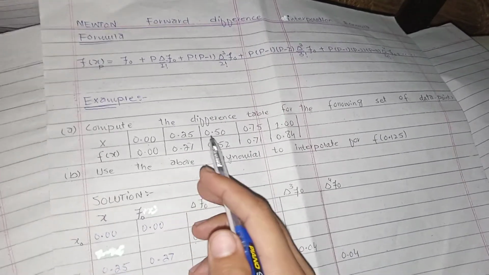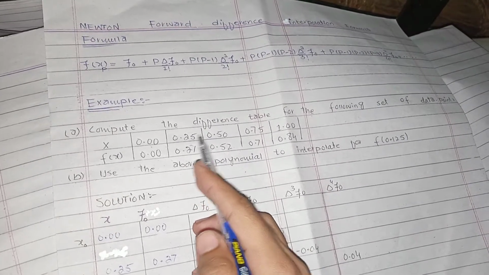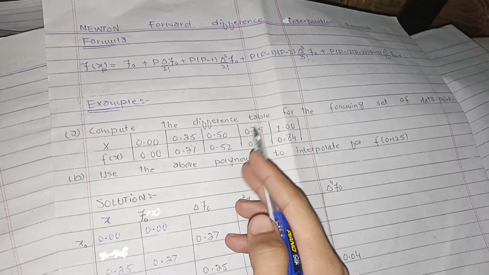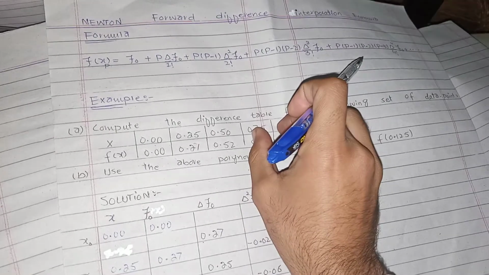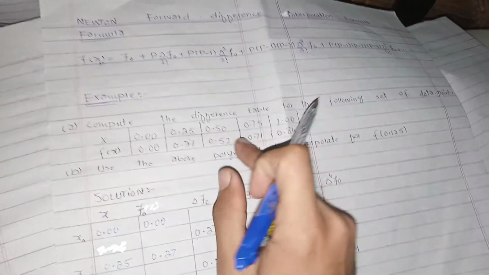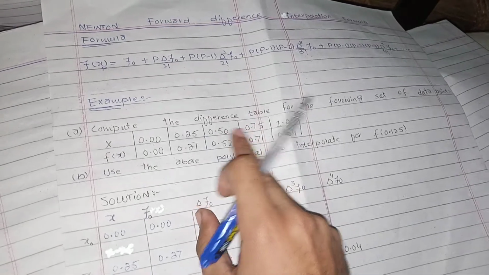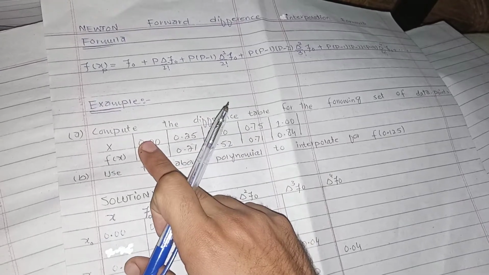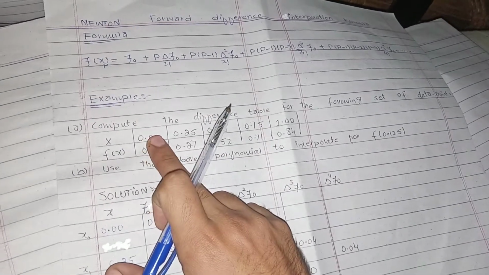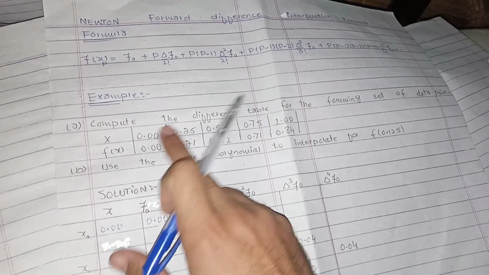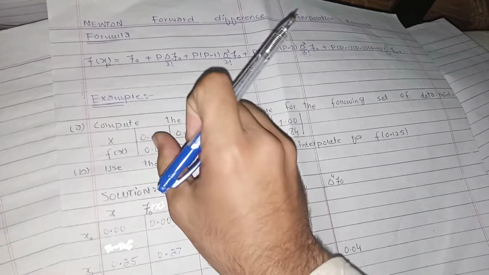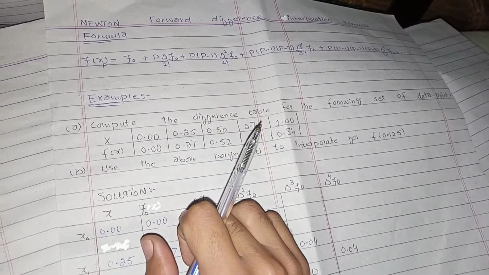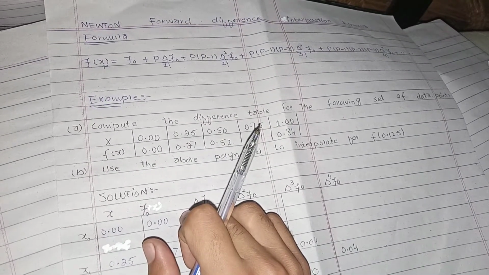If the difference between these two values is equal, if we subtract these values from this one, and we have x naught, x1, x2, x3, x4, and if we subtract x2 minus x1, and the difference between these values and the difference between these values are equal, then we will use Newton forward interpolation, Newton backward interpolation, Newton central interpolation. There are many formulas like that.